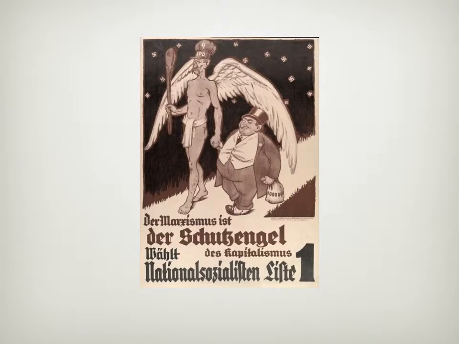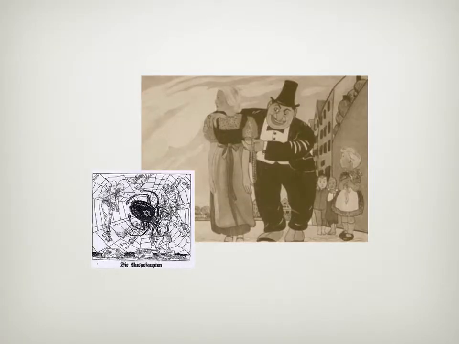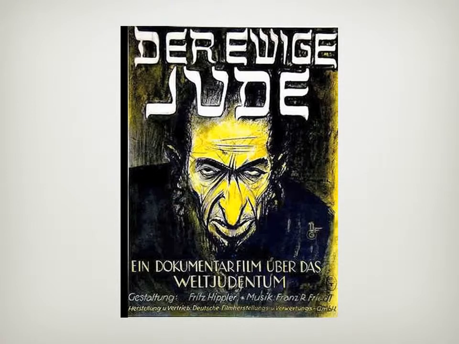This cartoon here shows a socialist revolutionary on the left walking hand in hand with a Jewish moneylender who is holding a giant bag of gold, suggesting, of course, that the communist revolution was funded entirely by the Jews. Again, more negative Jewish stereotypes. This poster shows a documentary which gives you a very evocative image of the evil Jew.